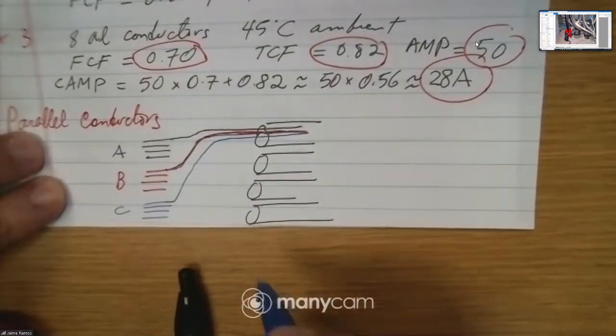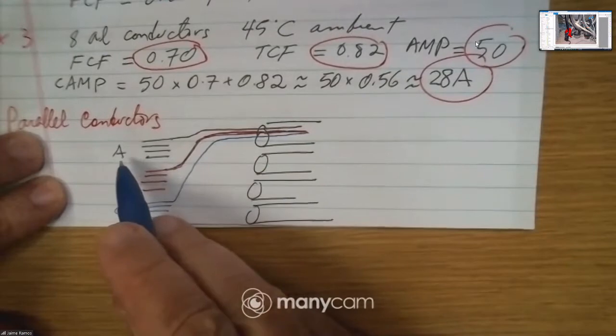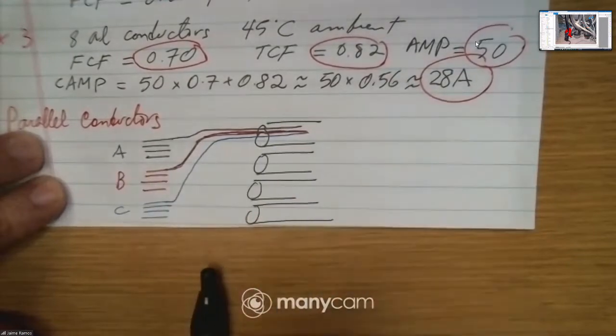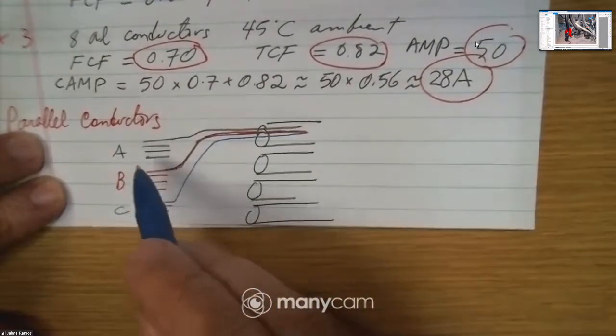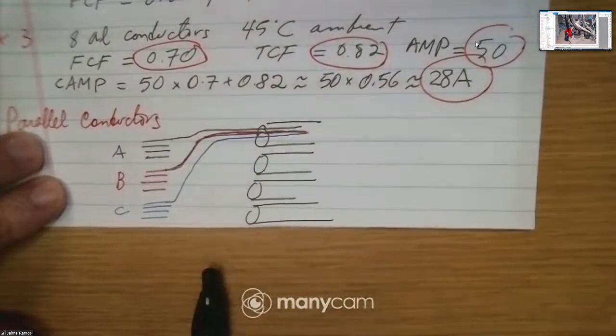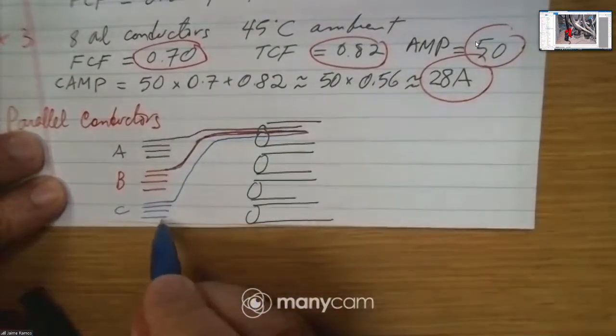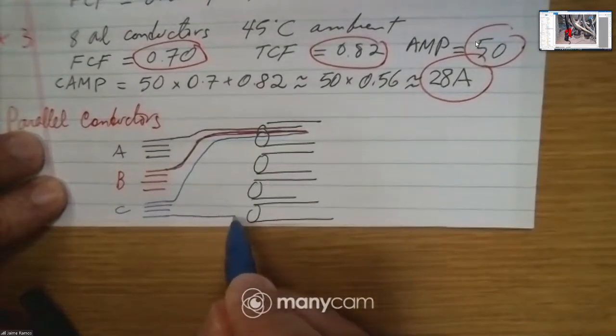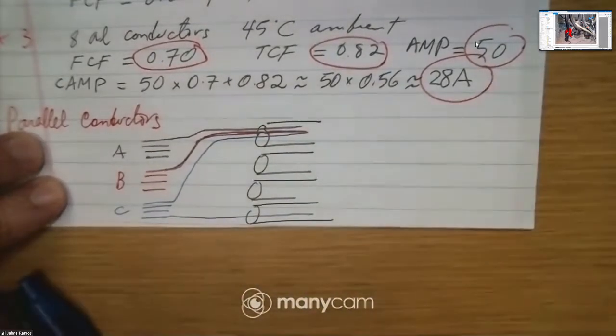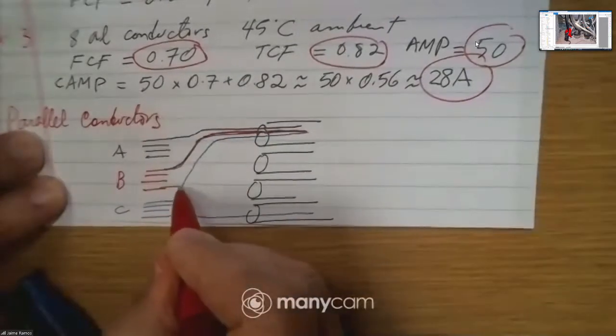Rule: you do not put all A conductors in one conduit. No, you need to form a complete set. So for example, for the last conduit, we need one conductor C. We need one conductor B.